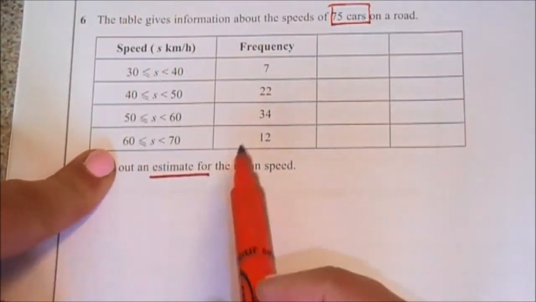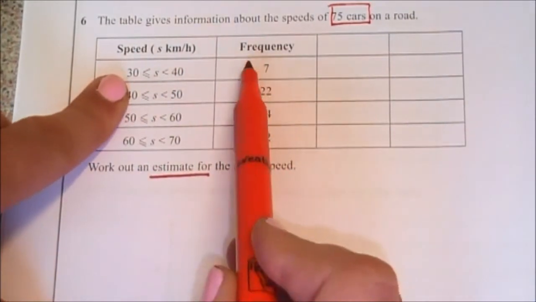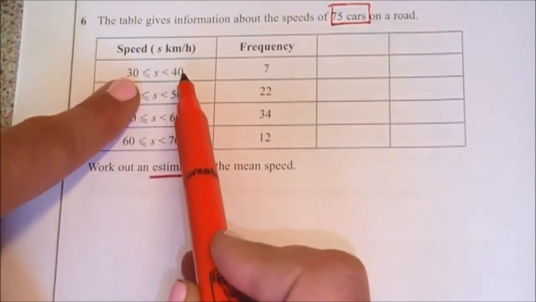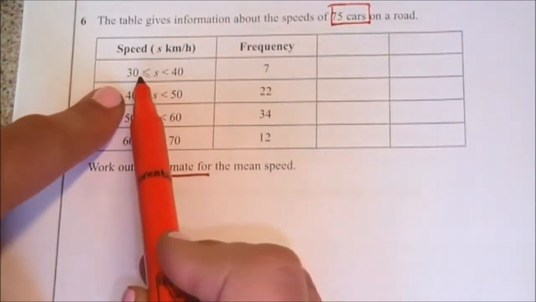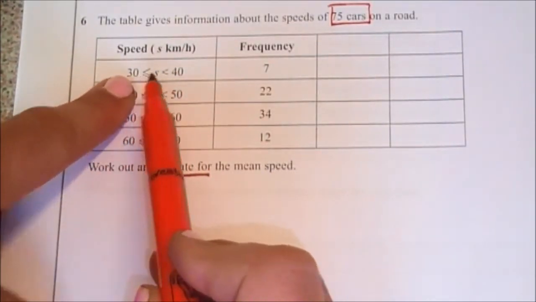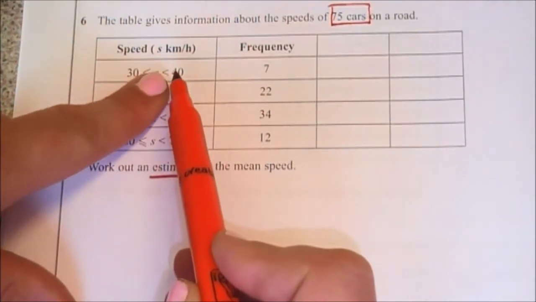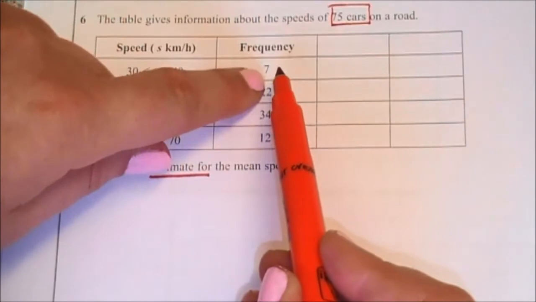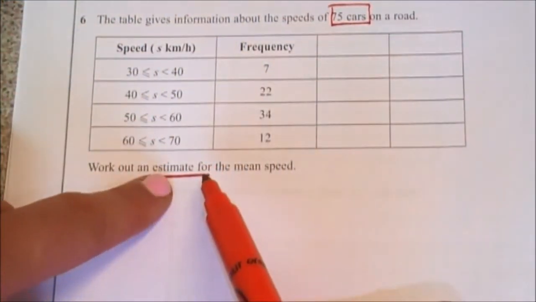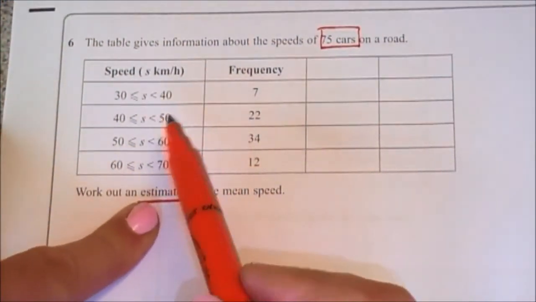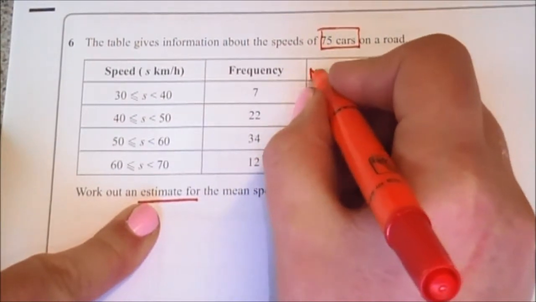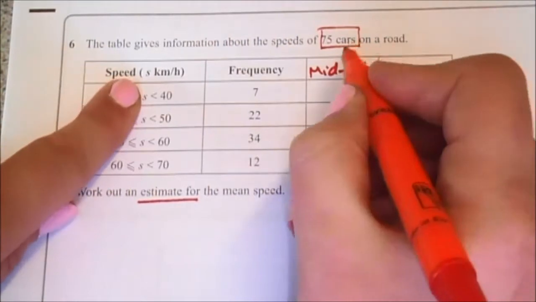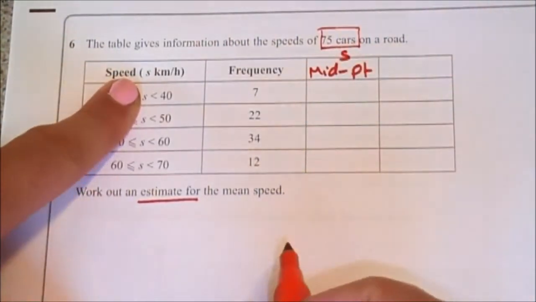I can't get it accurate because all I know is that 7 cars were travelling at between 30 and 40 kilometres per hour. I do not know whether they were all doing 31, they could have all been doing 35. I just don't know. So what I need to do is make an assumption for the estimate. And the assumption I'm going to make is going to be about the midpoint. And it's the midpoint of S, because it's the midpoint of the speed.